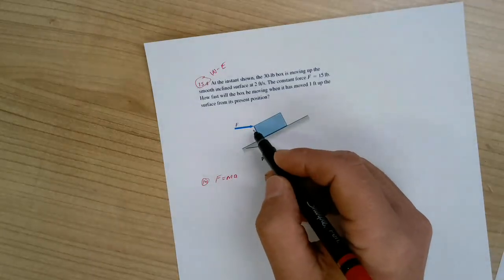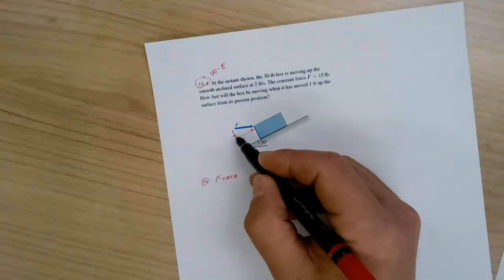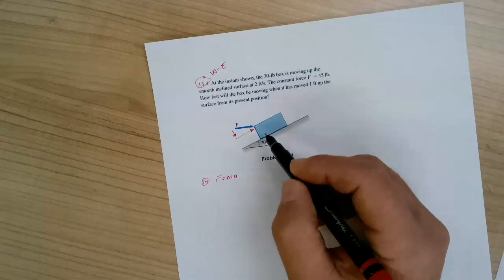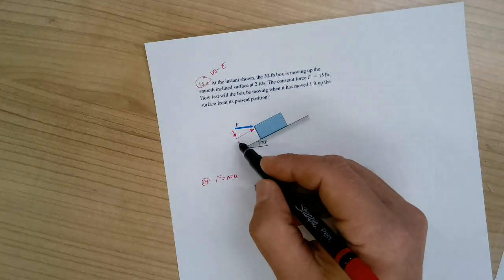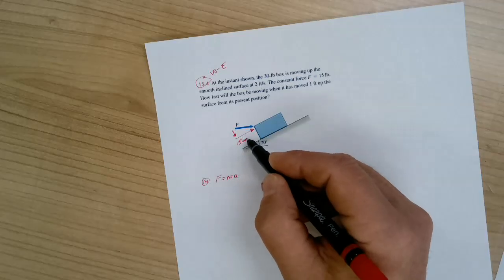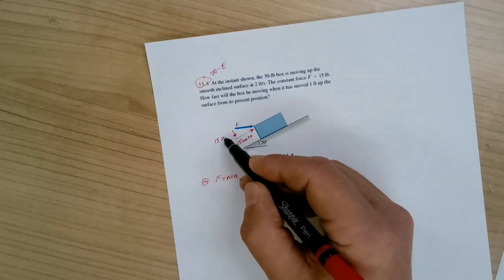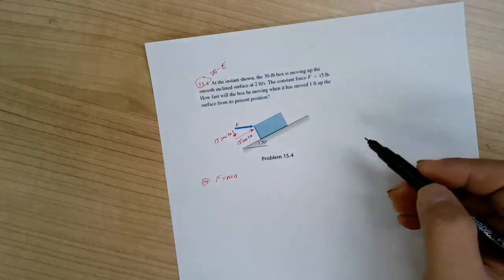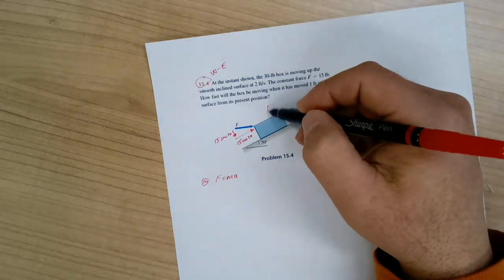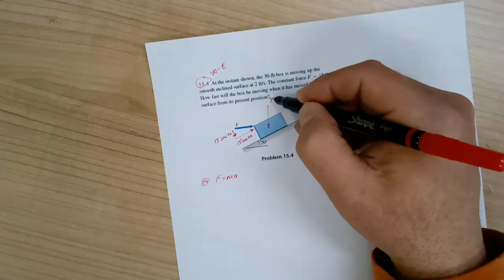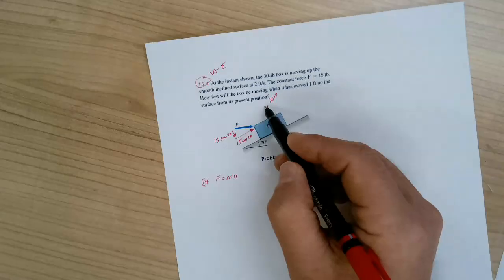I'm going to need to know the two components of the force. 15-pound force. This one here is 15 cosine 20. This one's 15 sine 20, right? I've got weight acting on it, 30 pounds, and that has two components.